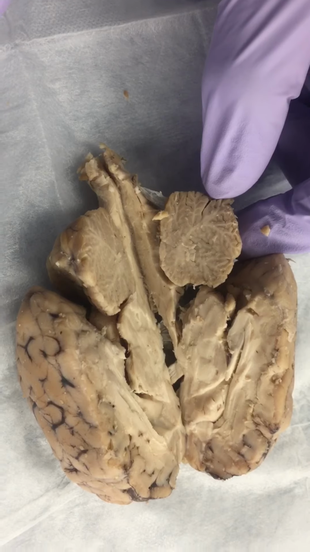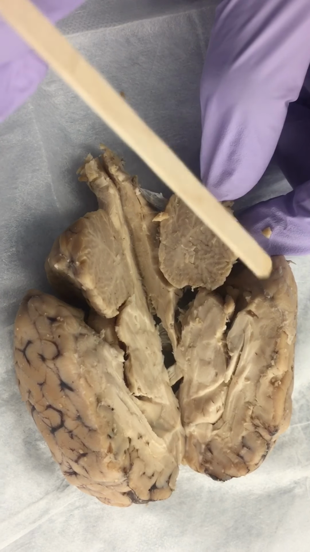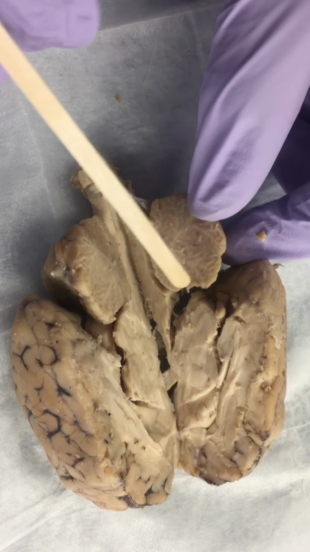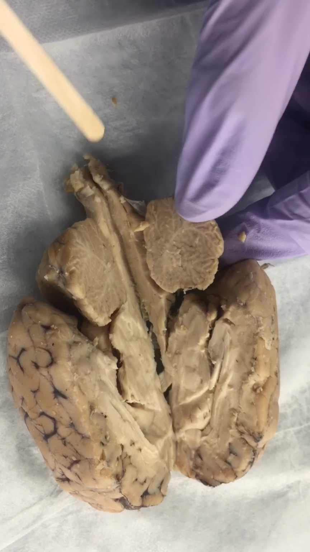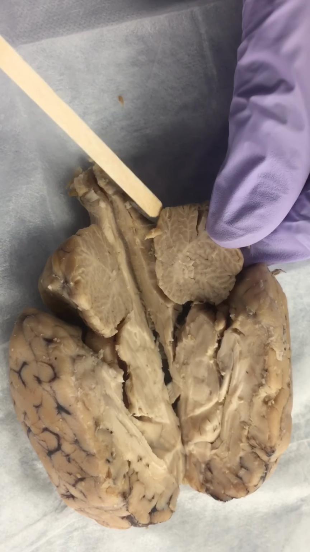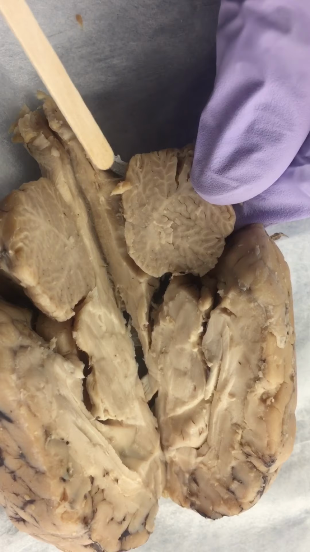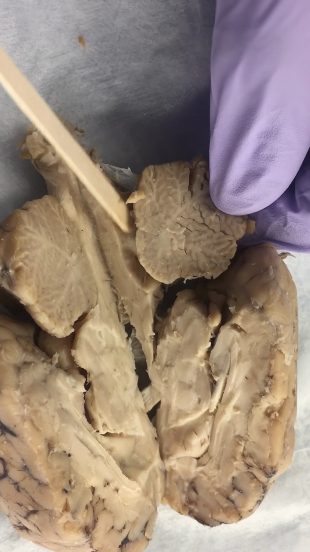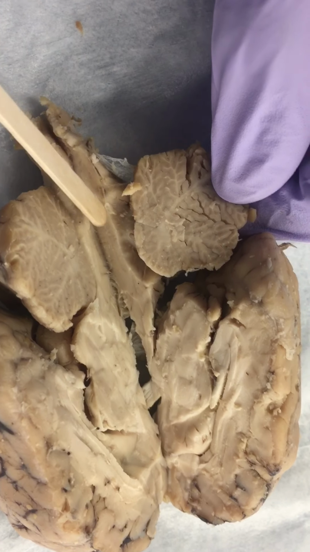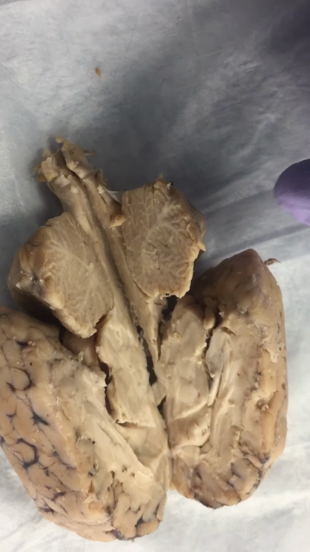And then connected to them, you're going to have the superior medullary velum right here, which is going to be at the bottom, and which runs right into the fourth ventricle. That gap right there, that's the fourth ventricle. And then that's it.